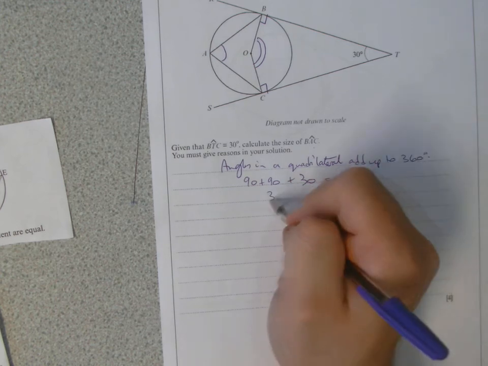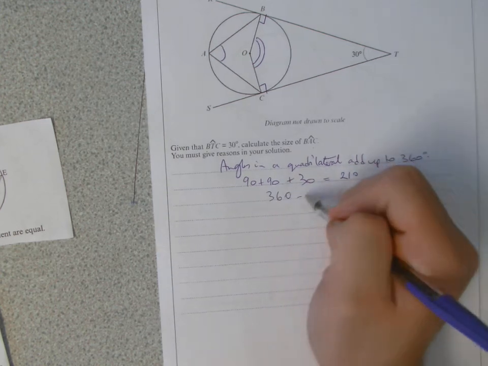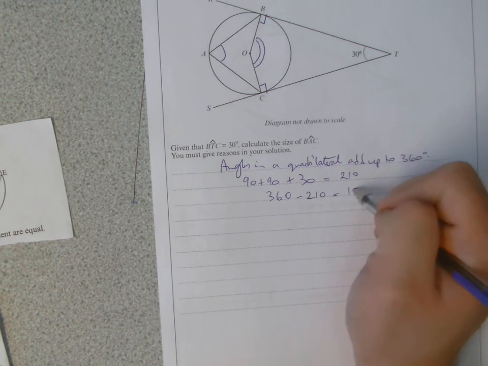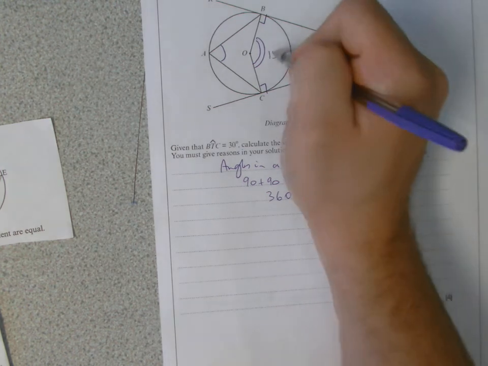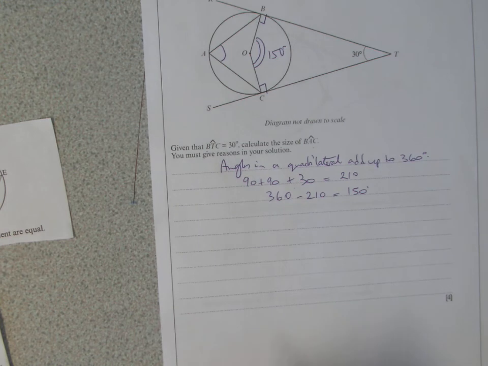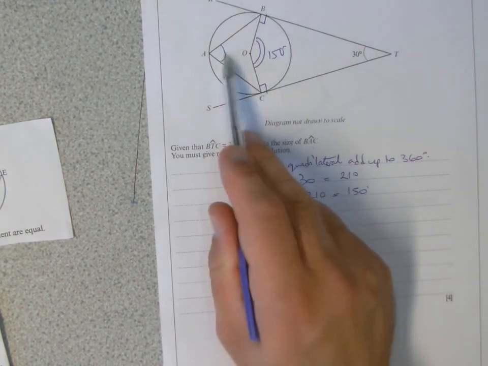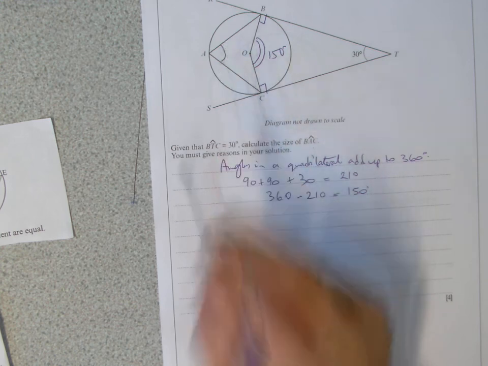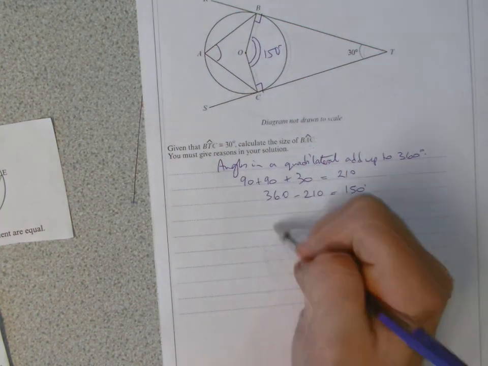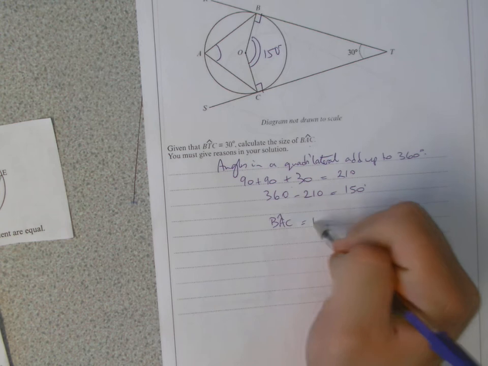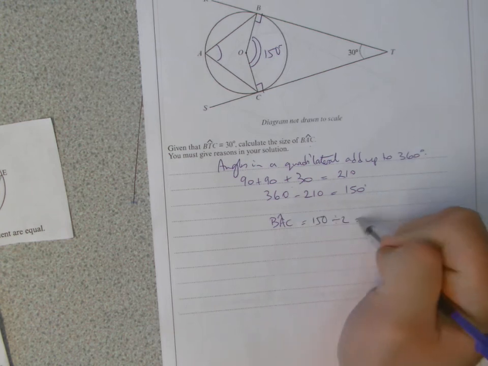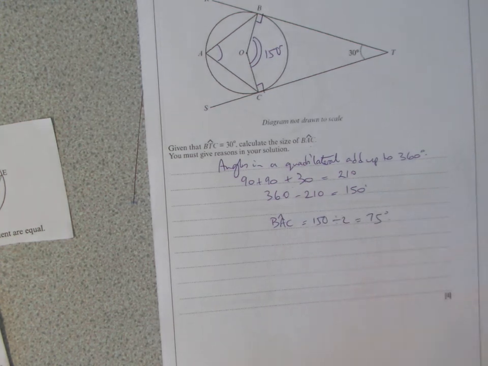So we can see then what's left. 360 take away 210 is 150 degrees. This is 150 degrees, which of course then that is double this. So this has got to be half of 150. So BAC will be 150 shared by 2. Comes out to be 75 degrees.